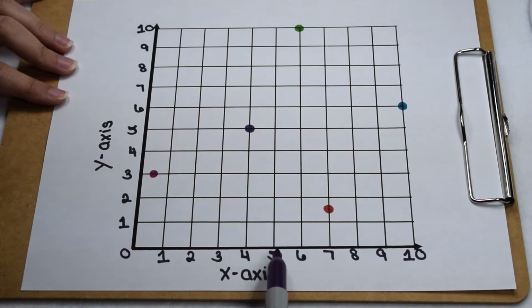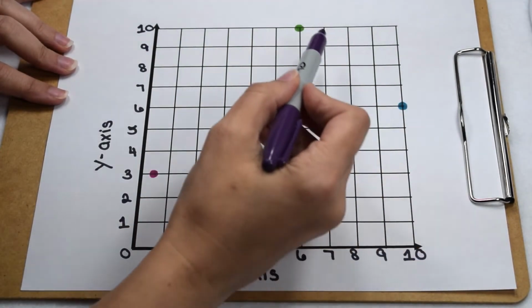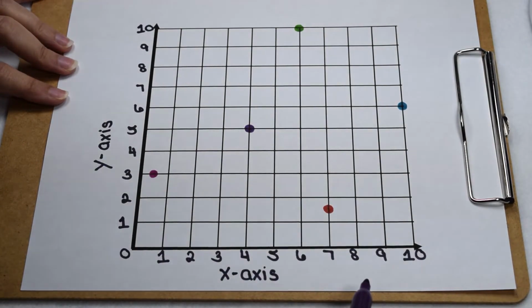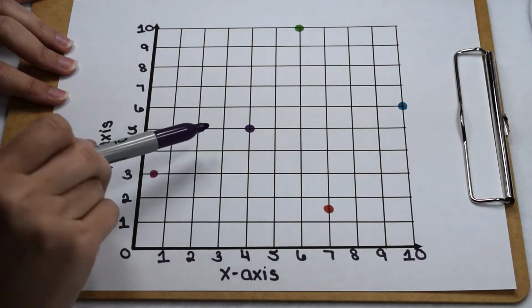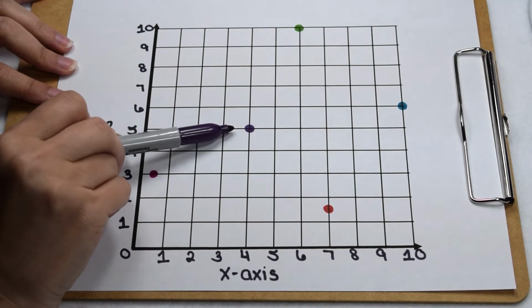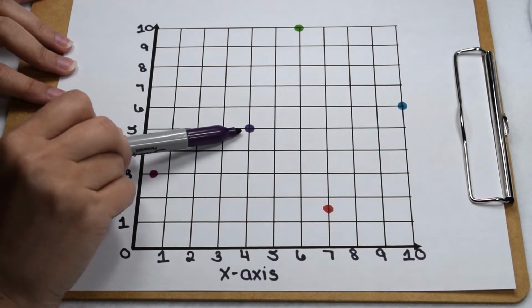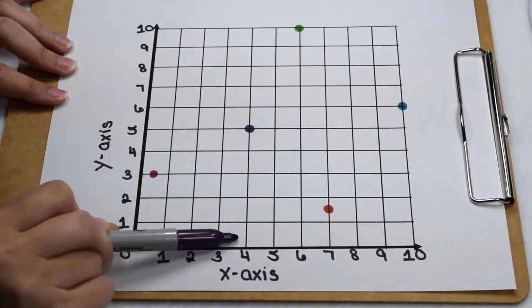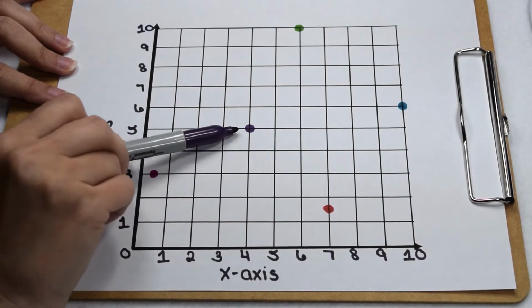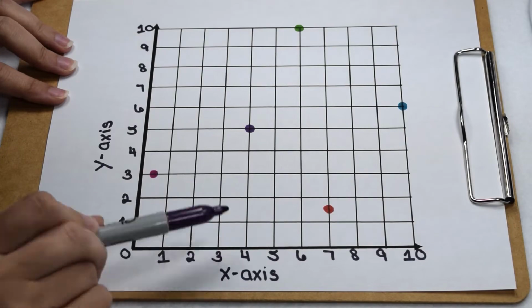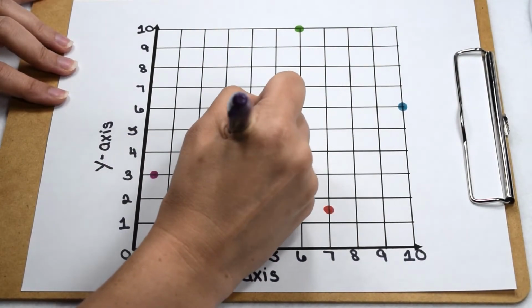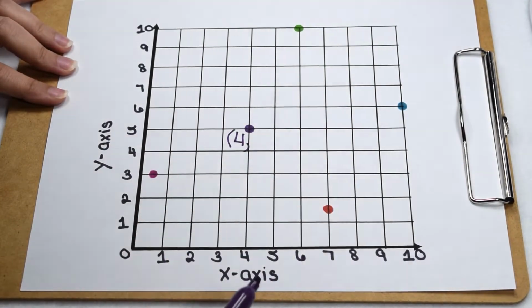Understanding the data on a graph is a crucial skill when working with coordinate planes. For each of the points on our graph, we're going to work to determine which ordered pair best represents their location. Let's start with this point here in the middle on our graph. In an ordered pair, our x-axis always is represented first. So we need to check to see where this point lines up on our x-axis. We see that this point lines up with the 4 on our x-axis. So in this ordered pair, the x-coordinate would be represented with a 4.